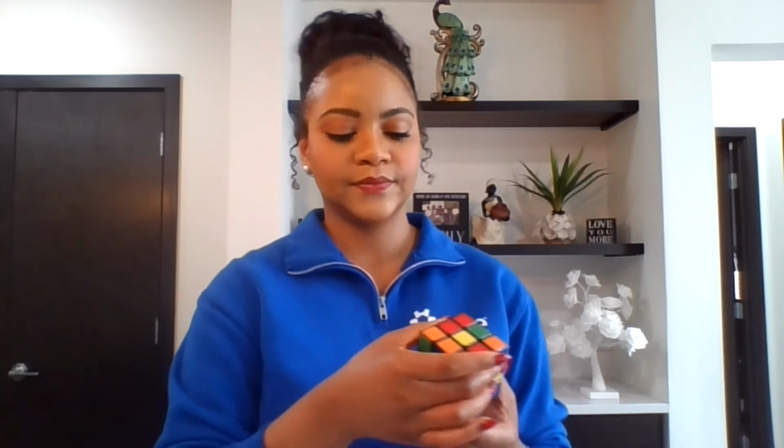Now, to solve the middle layer, look for the top edge pieces. So for me, I'm going to try to solve this top edge piece, green, red. So I'm going to orientate it so that this is facing the center I want.